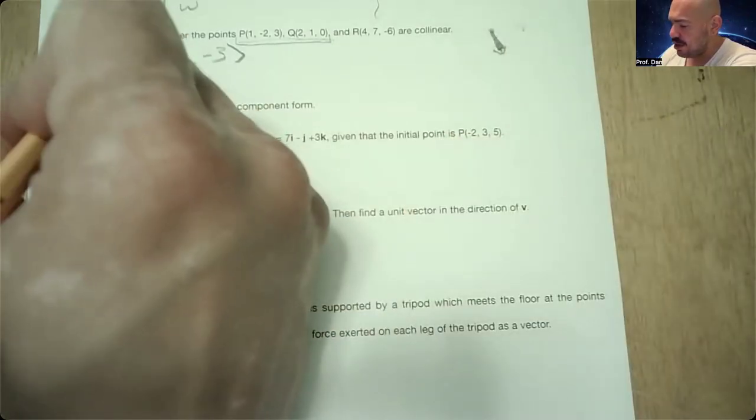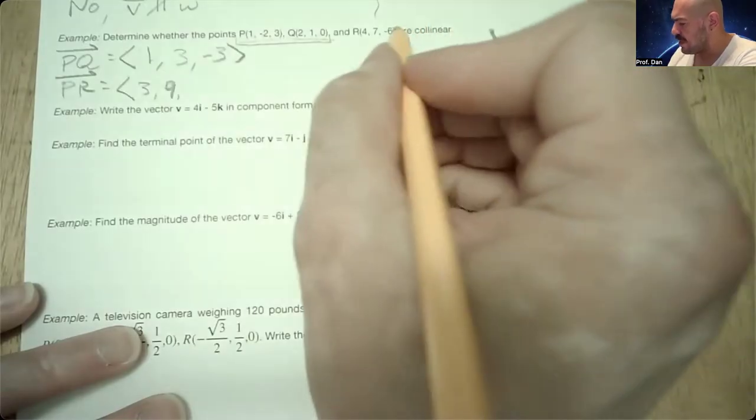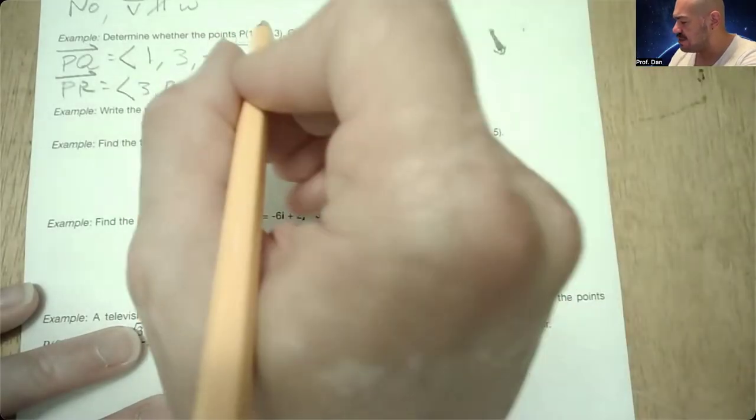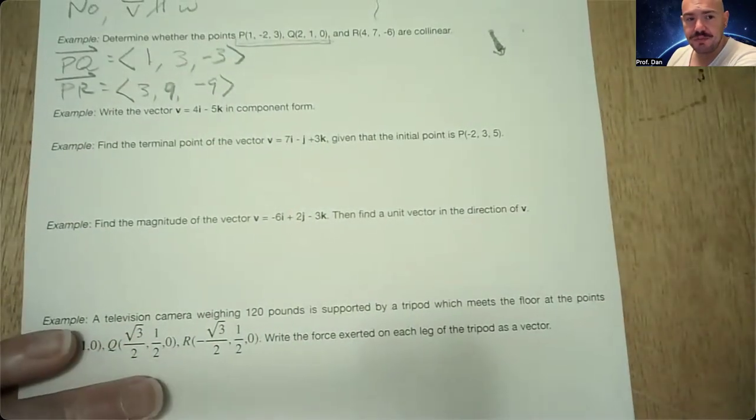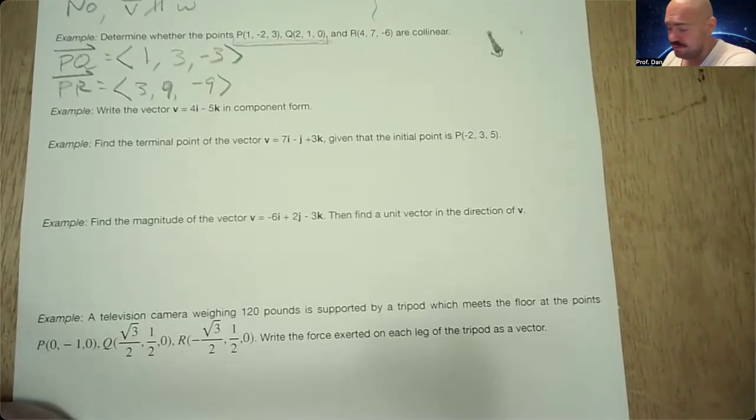So looking at PR, again, P is your initial, R is your final. So 4 minus 1, 7 minus negative 2, and negative 6 minus 3. Okay, what do you notice about PQ and PR? You should notice that 3 times PQ is equal to PR.